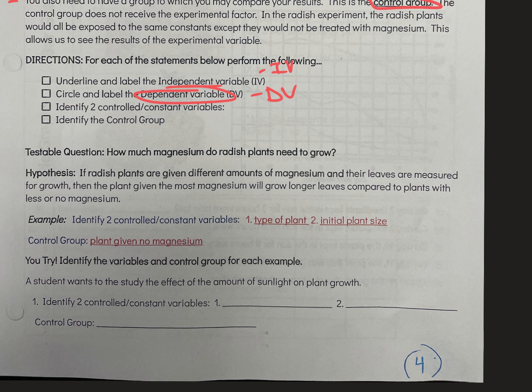The hypothesis: if radish plants are given different amounts of magnesium and their levels are measured for growth, then the plant given the most magnesium will grow longer leaves compared to the plant with less or no magnesium. In the example, identify two controlled constant variables: one, type of plant; two, initial size of plant. And the control group they chose was plant given no magnesium.